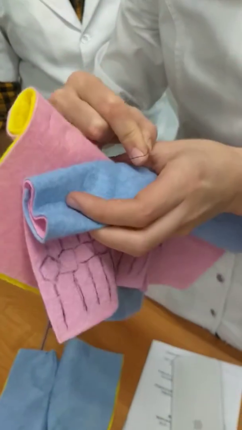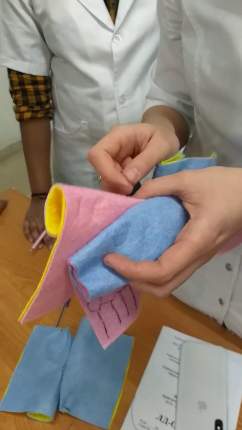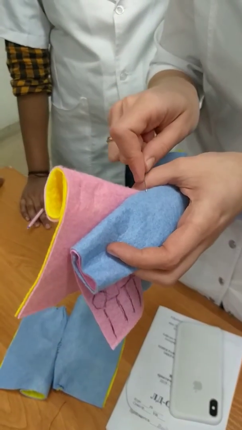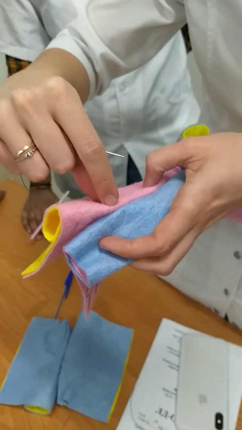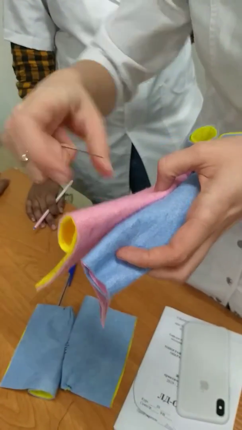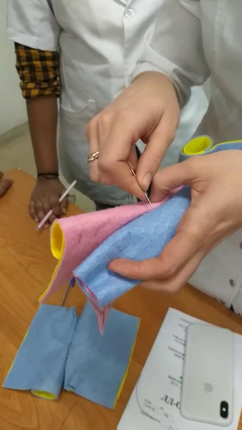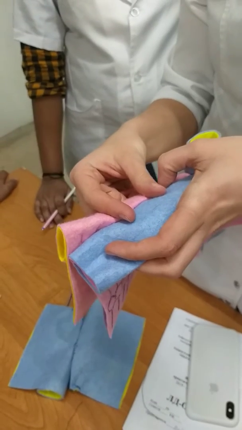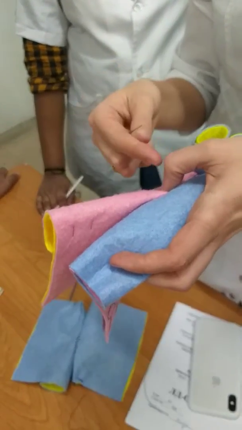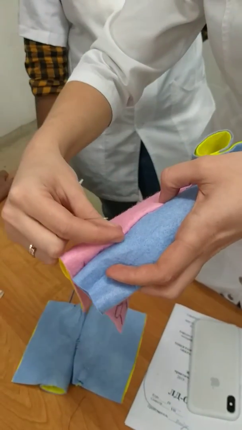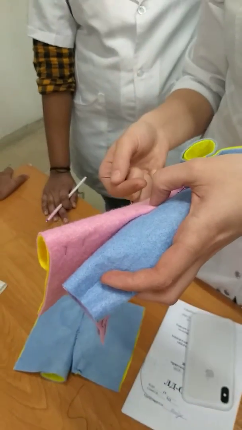For example, interrupted or non-interrupted, make a layer of suture. After that, make one more layer, the second layer, so the inner layer of suturing. After that, dissect the intestine space, and here you have the anterior wall, and make the inner layer of the anterior wall and the superficial layer of the anterior wall.